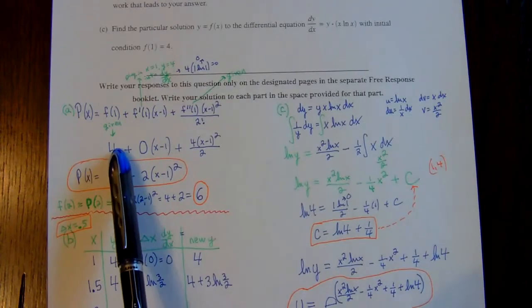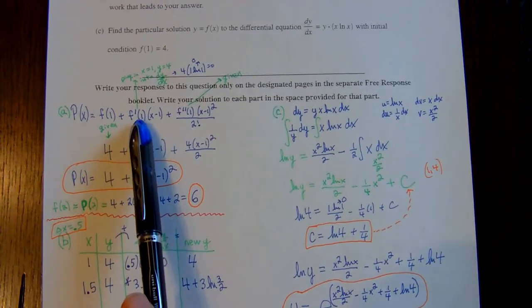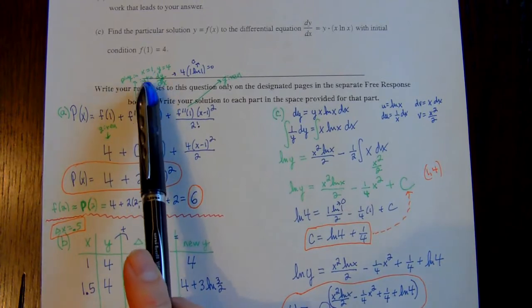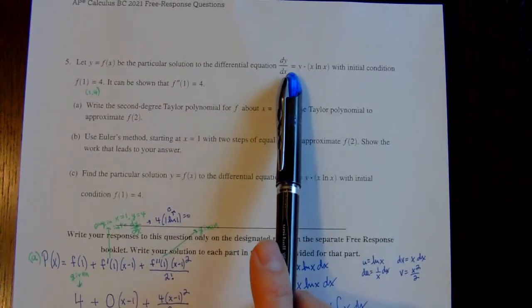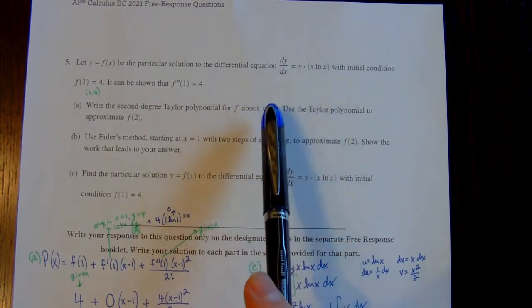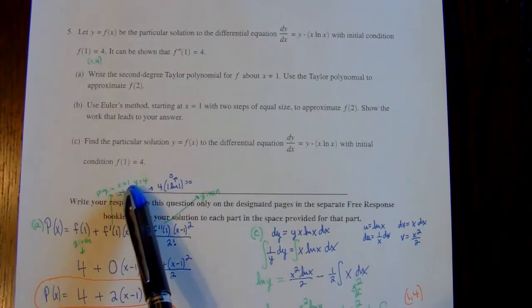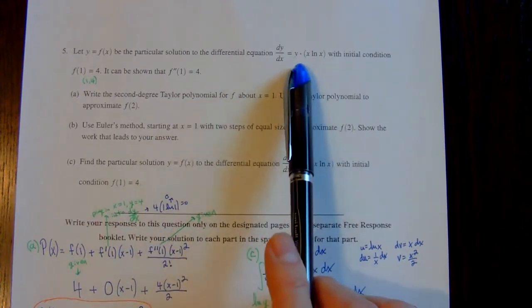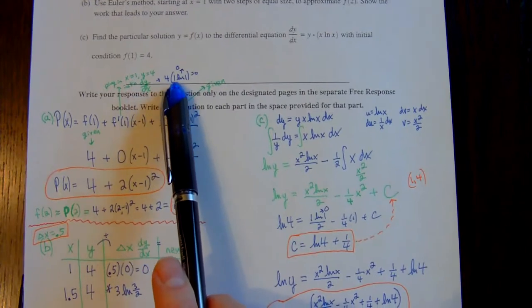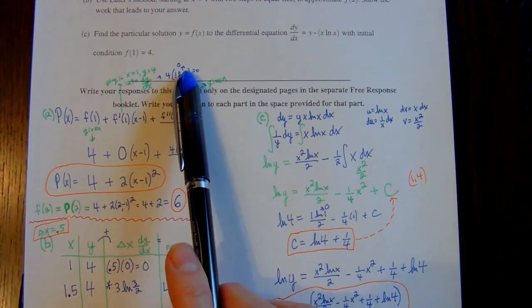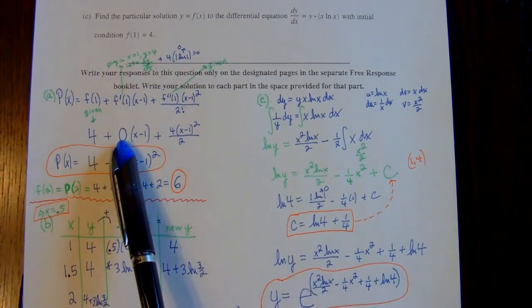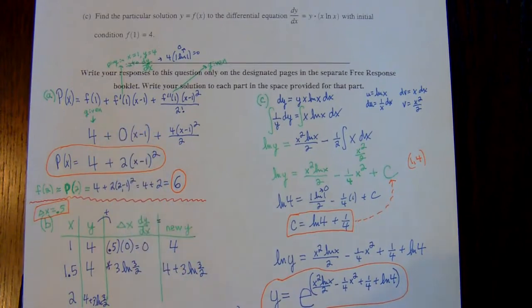So they started with that main definition, and then we were told f of 1 is equal to 4. So they told us that one. F prime of 1, we got to plug in x equals 1 into the derivative. So they give us the derivative, but when x is equal to 1, we know the y value is equal to 4. So I got to plug in x equals 1 and y equals 4 into this first derivative. And so that's what I did right here. I had 4 times 1 ln of 1. Ln of 1 was 0. So I had 0 times 4. F prime of 1 was equal to 0. So that whole term just disappeared.